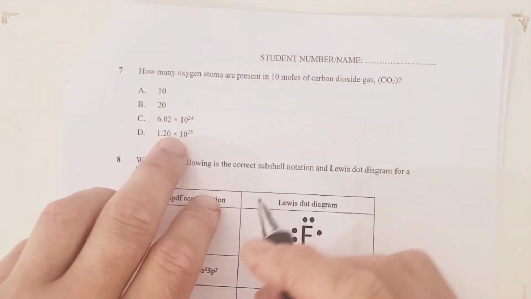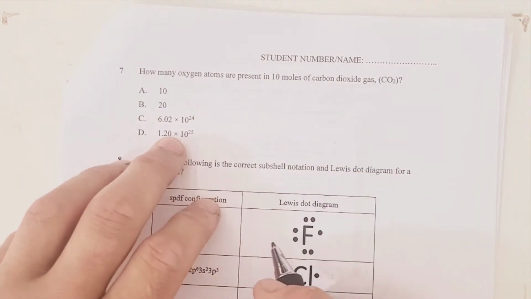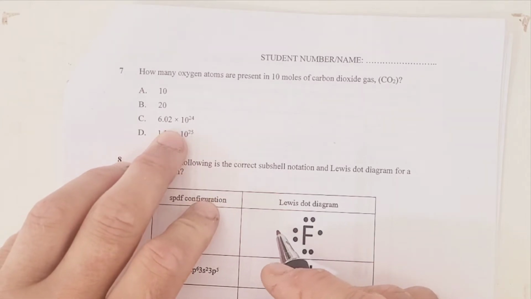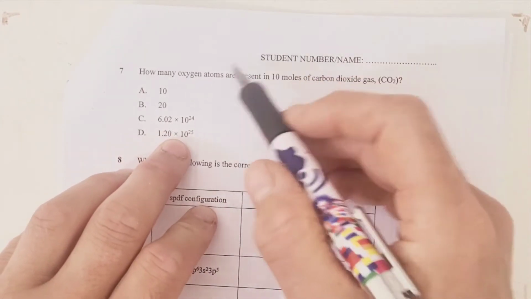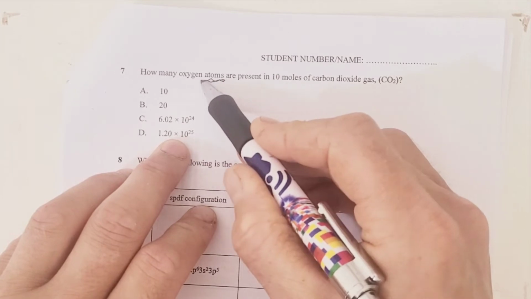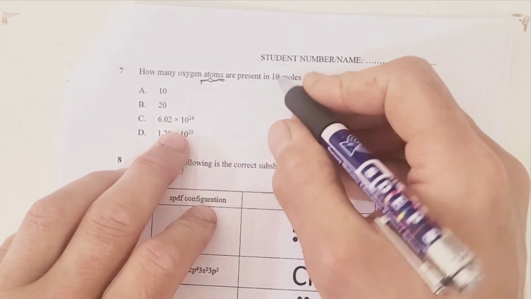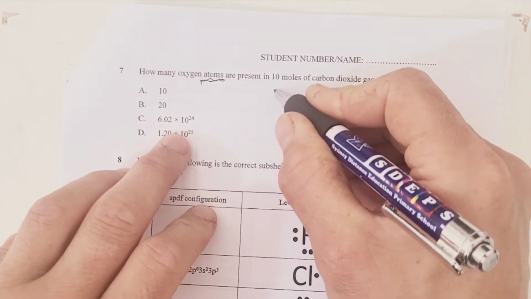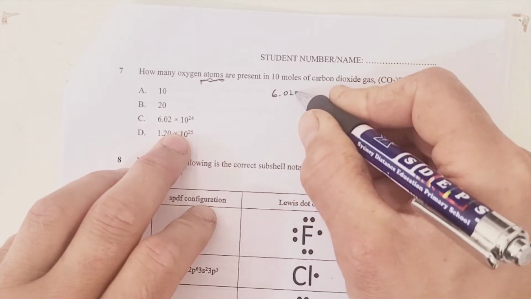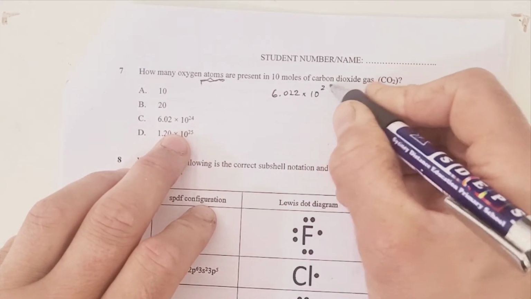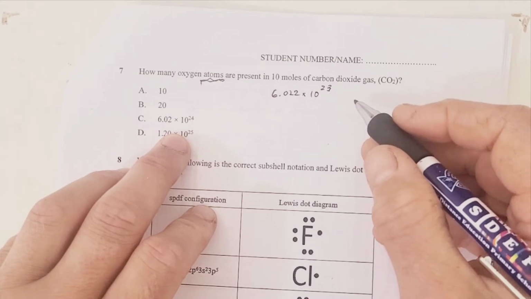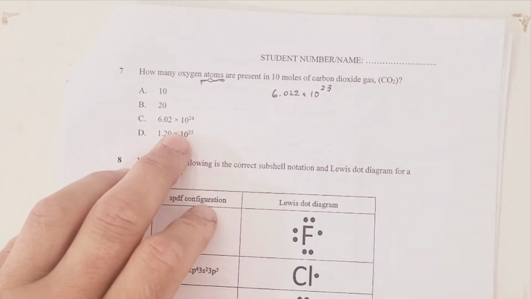How many oxygen atoms are present in 10 moles? So when you see this, oxygen atoms, you think of Avogadro's number, 6.022 times 10 to the 23 particles in any mole of substance.